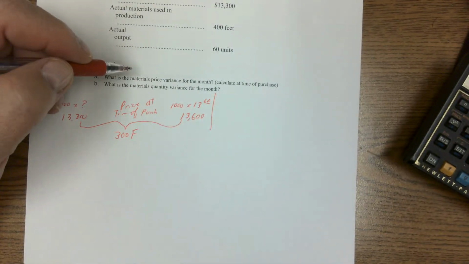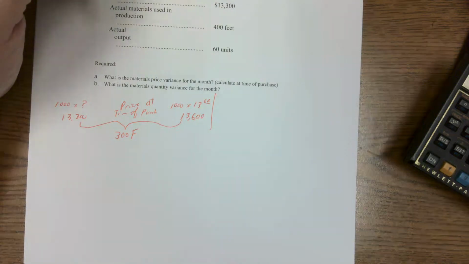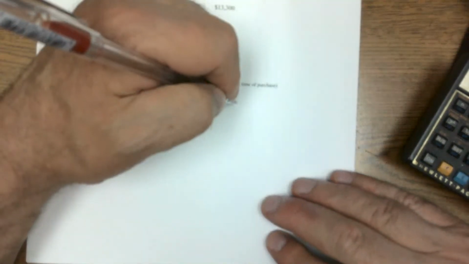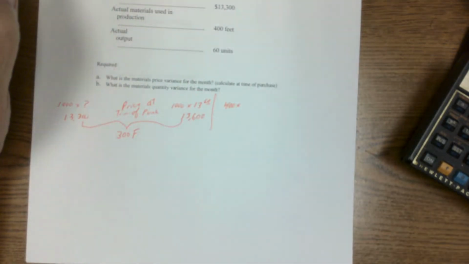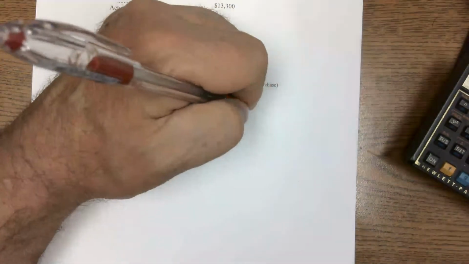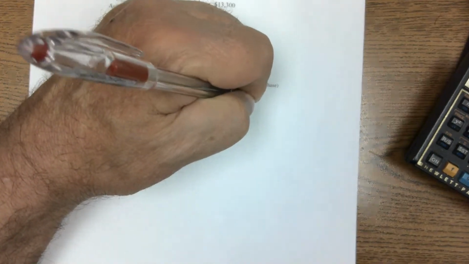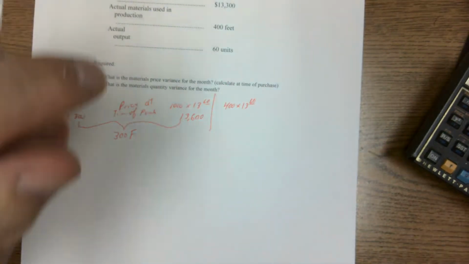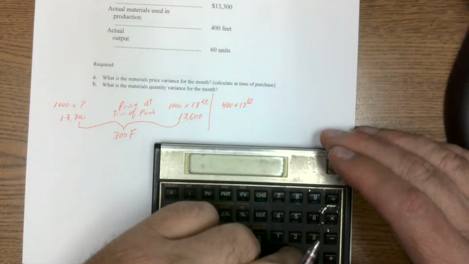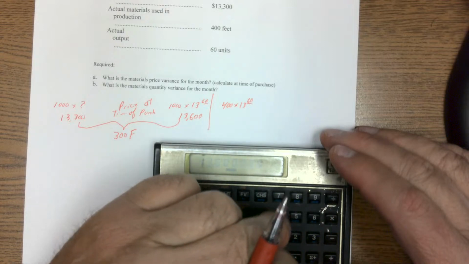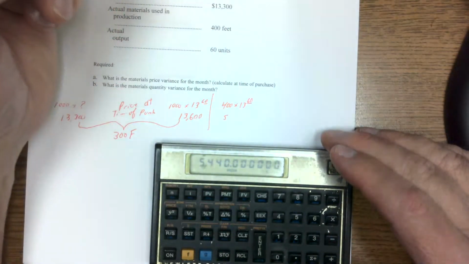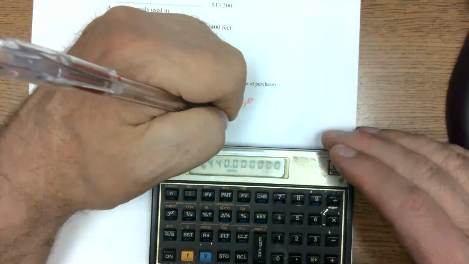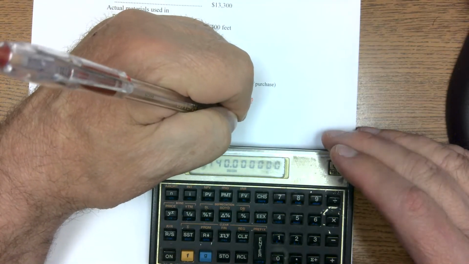Okay, and then it asks us for the materials quantity variance. So now we're going to use the actual quantities used in production. So this is 400. So these are our two flexible budget based on input times 13.60 there. $5,440.